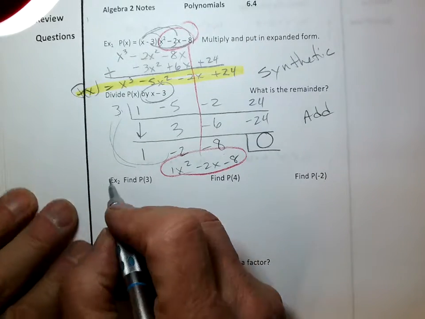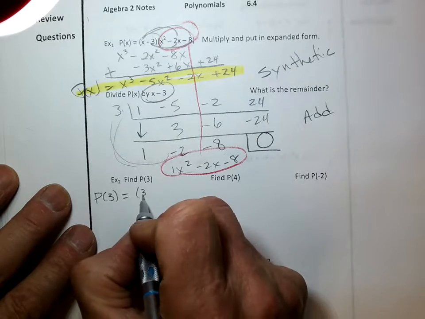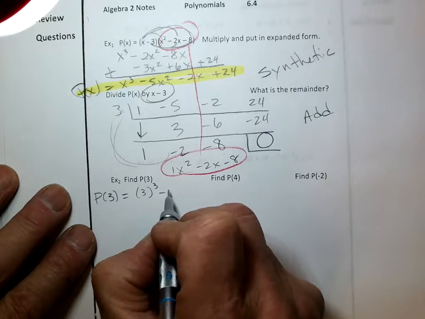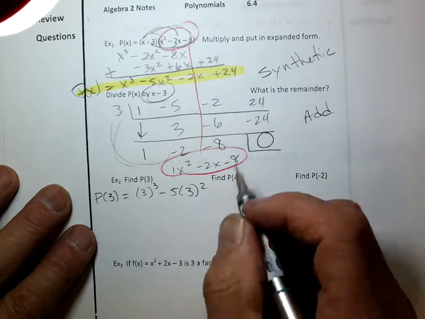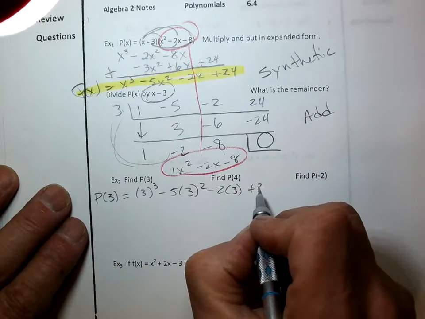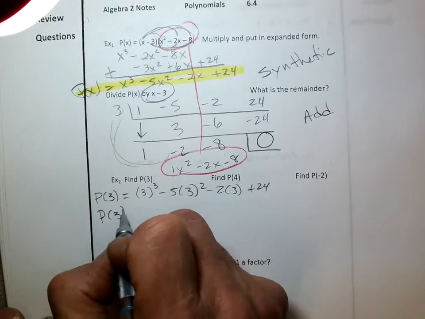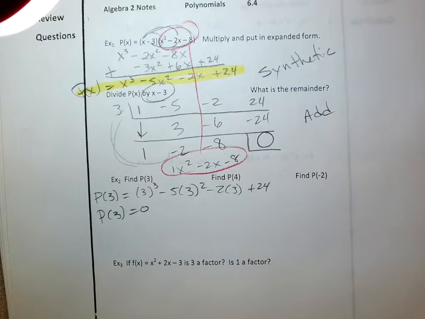Okay, so then P of 3 is equal to 3 cubed minus 5 times 3 squared minus 2 times 3 plus 24. And go ahead and use a calculator. But guess what? I already know it is 0. Okay, do you want me to do it? Want me to prove it to you?